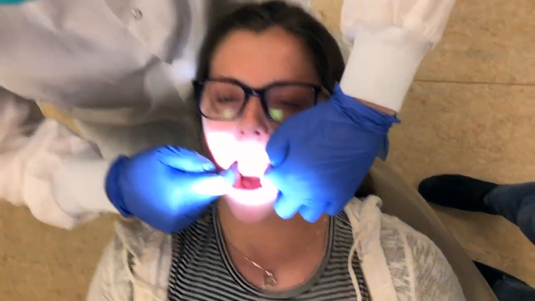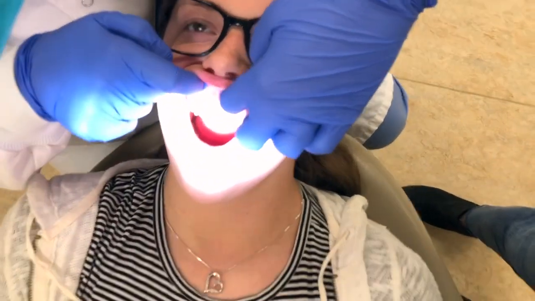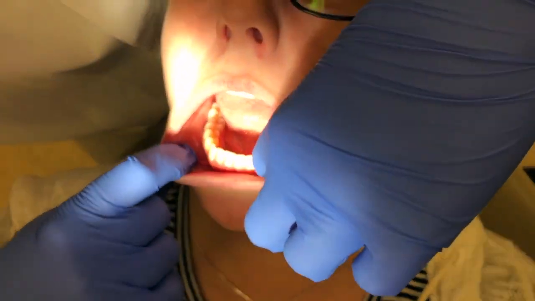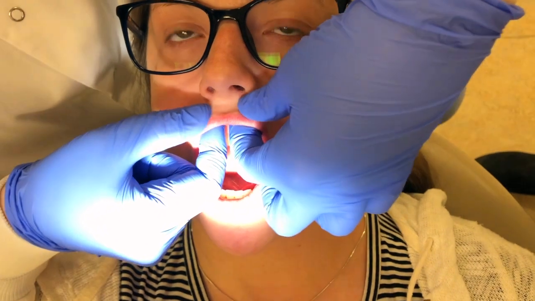Retract lip to visually examine the labial mucosa. Use thumb and index finger to retract lip to reveal labial mucosa. Digitally palpate the labial mucosa.